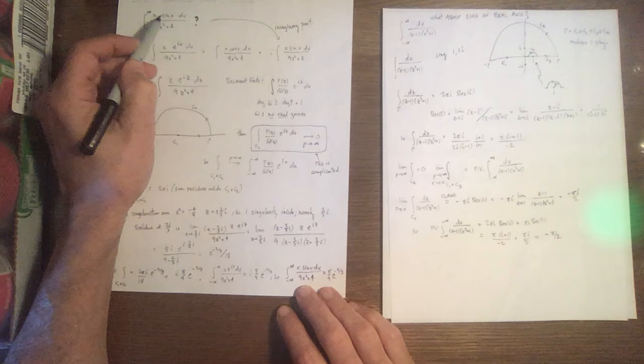All right, so I'm interested in this integral, and I'm using capital gamma to be this entire curve, C1, 2, 3, and 4. So the line integral about gamma is 2 pi i times the residue at i. Okay, the residue at i, again, it's a simple pole because I could factor this as z plus i and z minus i.